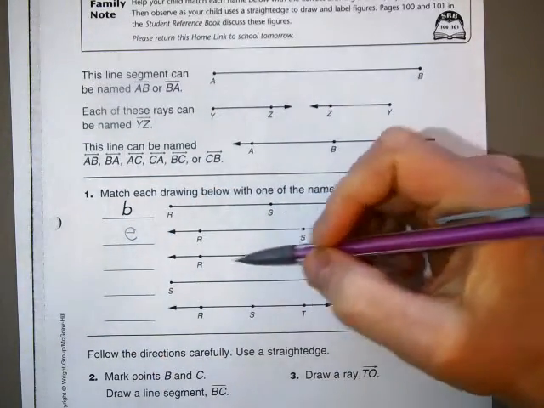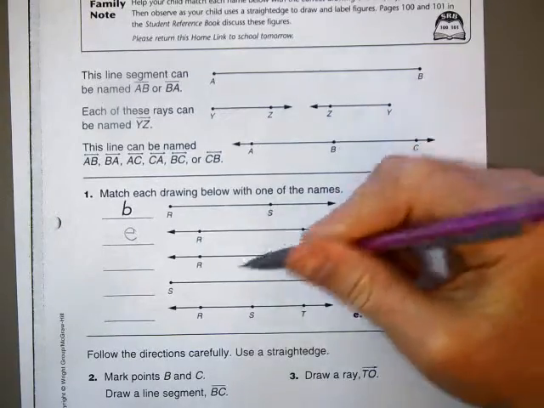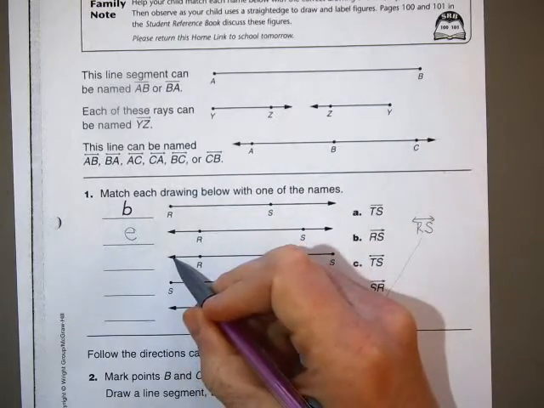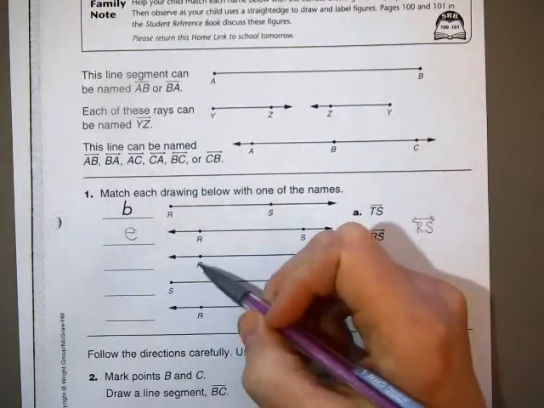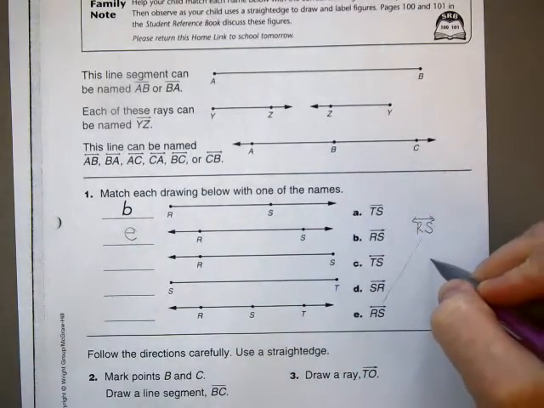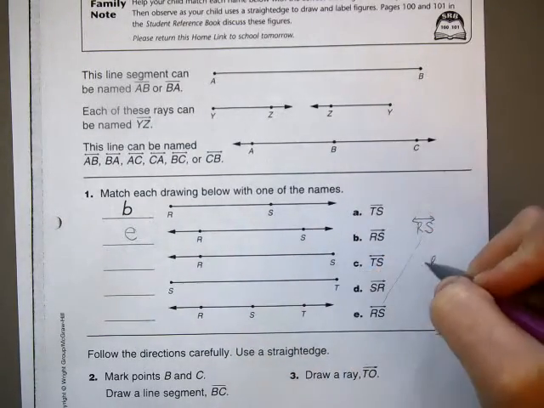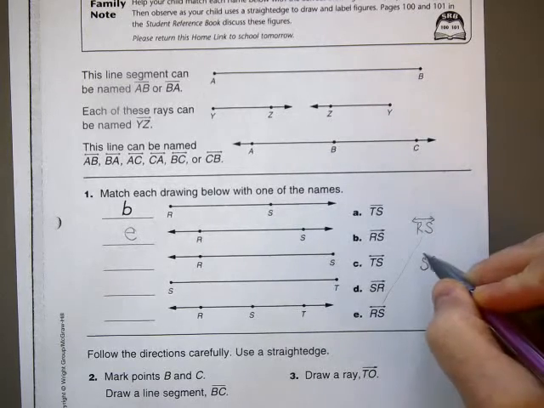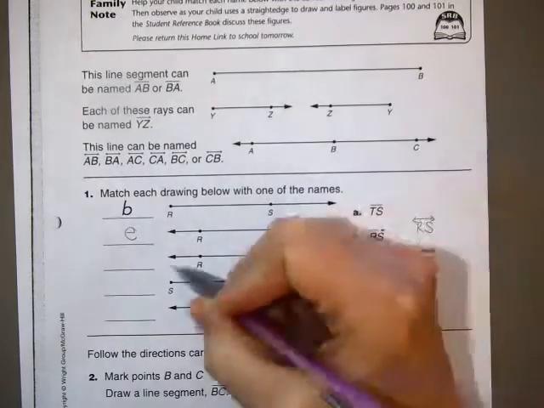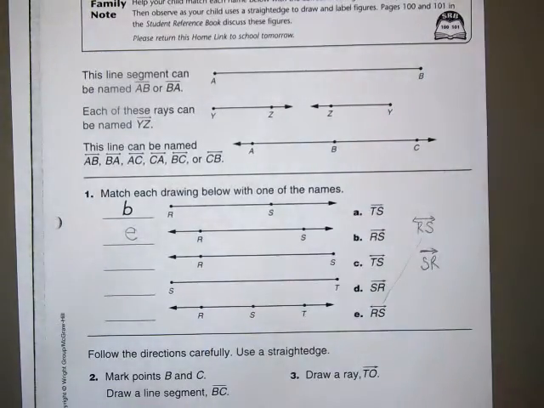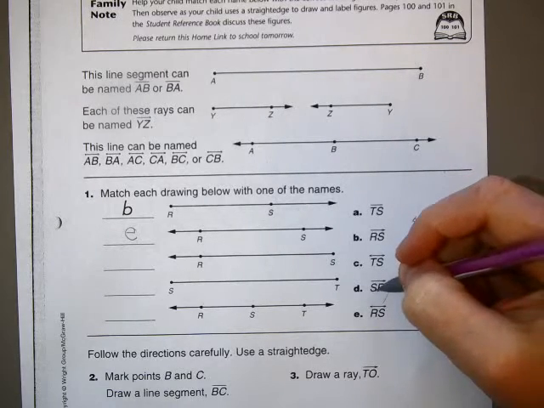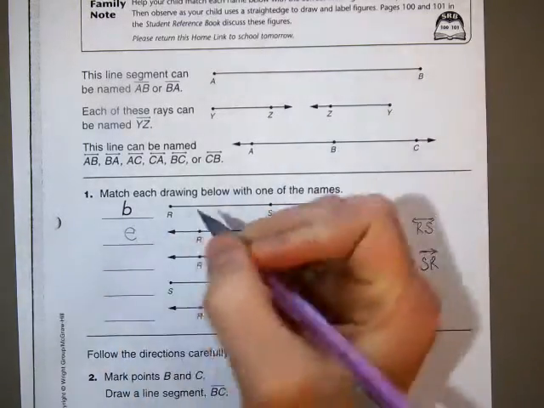Alright, and then the next thing I'm going to do, let's see. This is a ray. I can see that this is a ray. And the arrow is pointing to the left, and the R is closest to the arrow. So I know that that's going to be my second letter over. And the other letter here is S. And I know that the arrow is going to be closest to the R because the arrow is closest to the R here. So this is ray SR. And let's see if I can find a ray. Yes, there is a ray SR here. That's letter D.